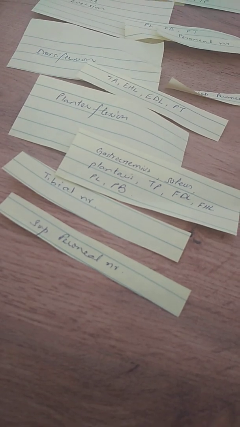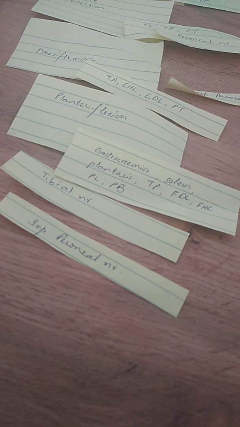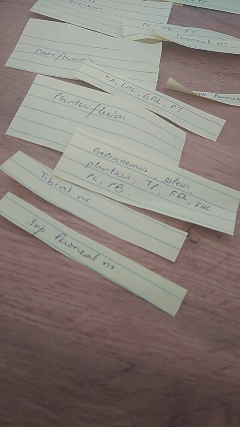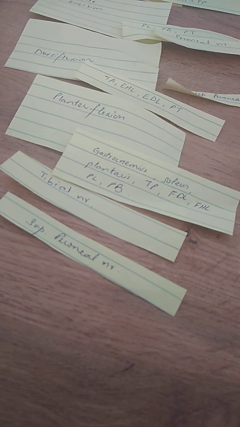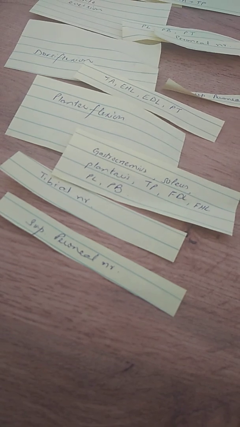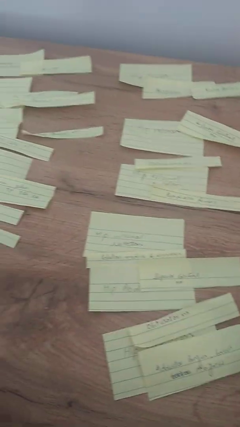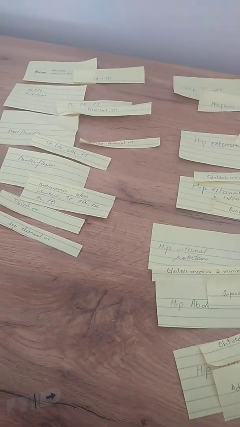Here I would like to revise that superficial peroneal nerve supplies peroneus longus and peroneus brevis. However, peroneus tertius is supplied by deep peroneal nerve. So this is how we can revise the muscles, their nerve supply and their action.